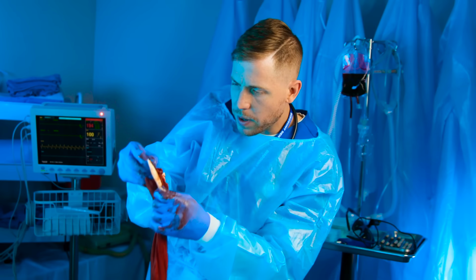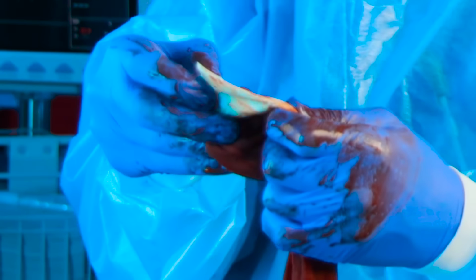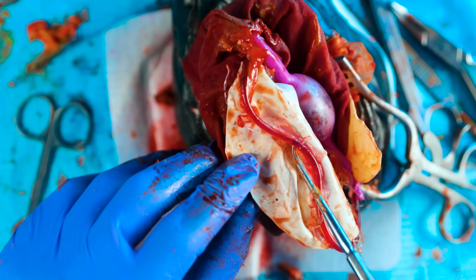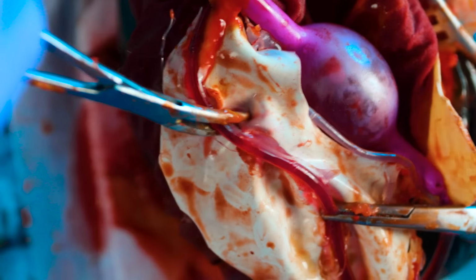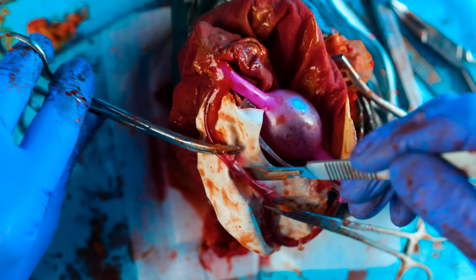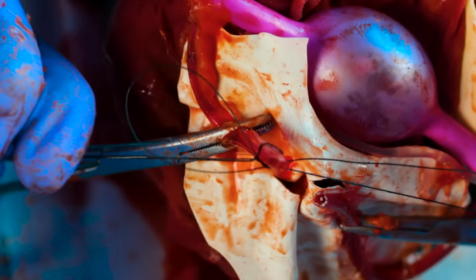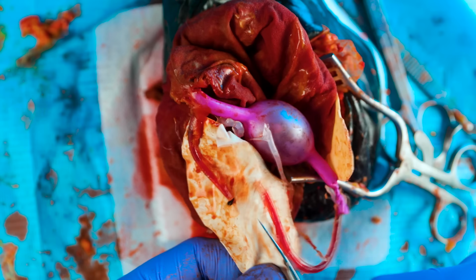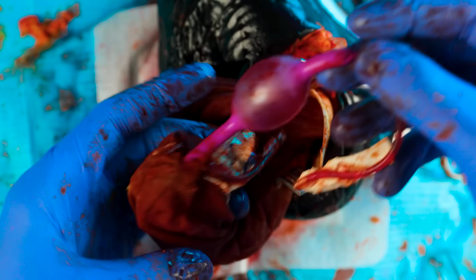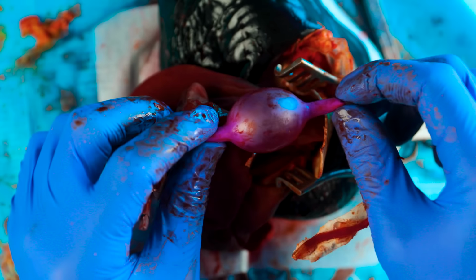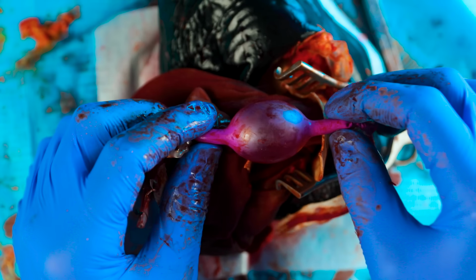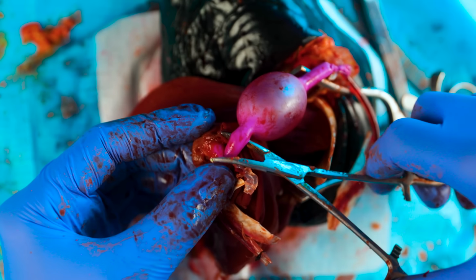I'm reviewing the mesoappendix against the light to identify the appendicular artery. There it is! This blood vessel will have to be ligated before we can remove the mesoappendix. I'm detaching the blood vessel from the mesoappendix. Now we can remove the appendix from the cecum or the end of the large intestine. We want to remove it quickly before it explodes and causes more problems for the patient. I'll start by crushing the base of the appendix.